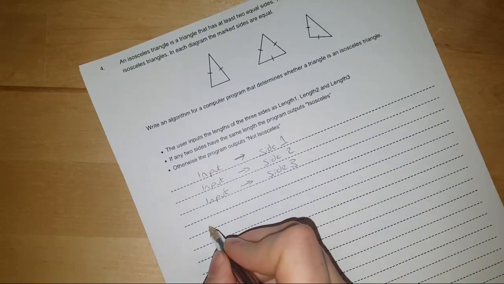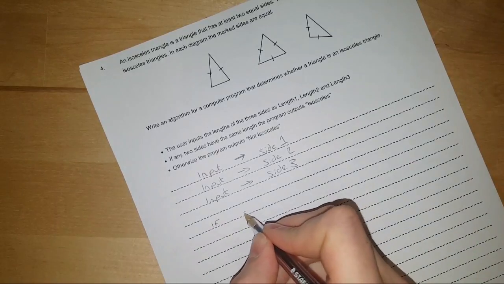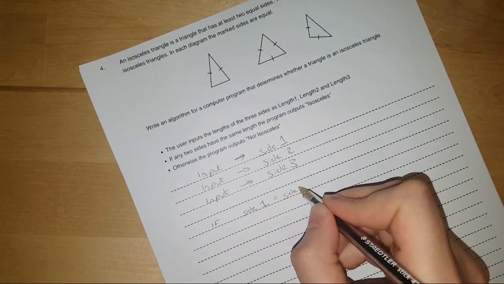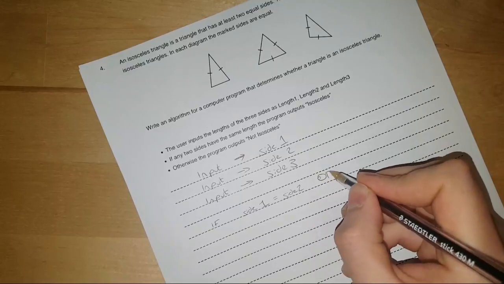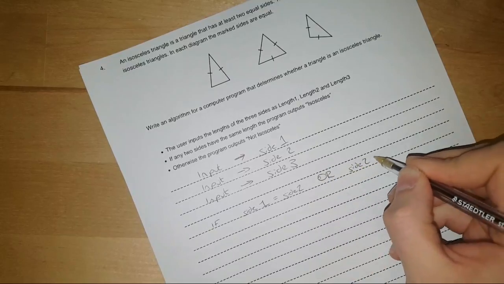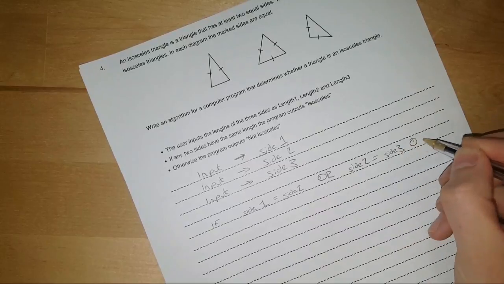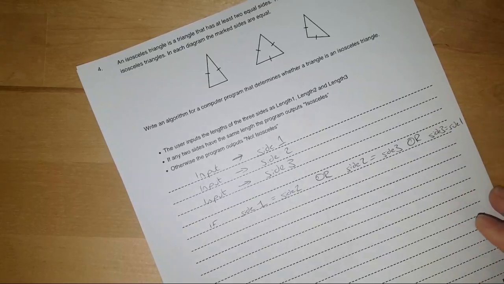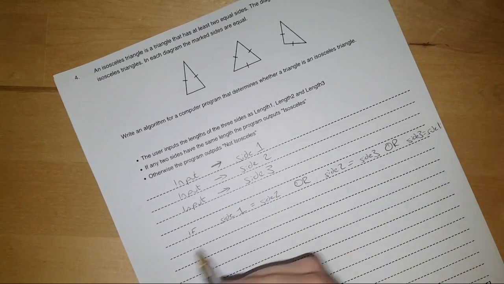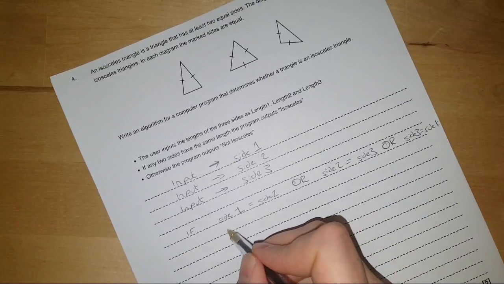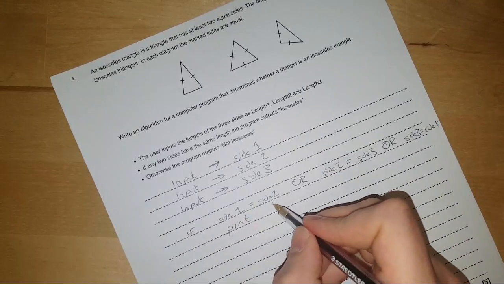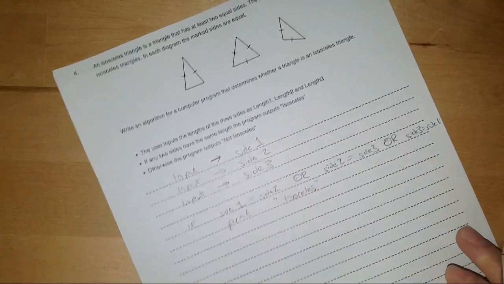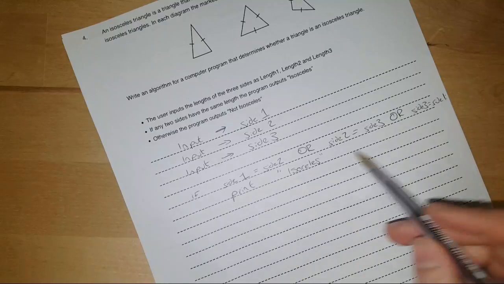So you would do if side 1 is equal to side 2, or side 2 is equal to side 3, or side 3 is equal to side 1, running out of space, then we would output, or print, whichever you want, print isosceles.